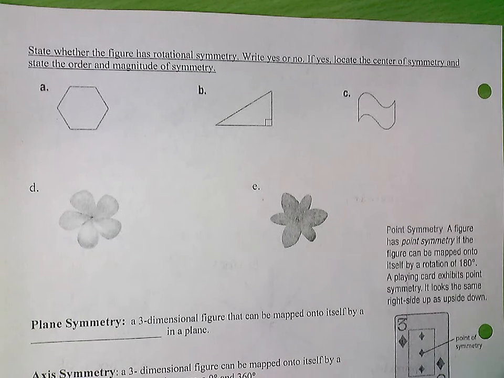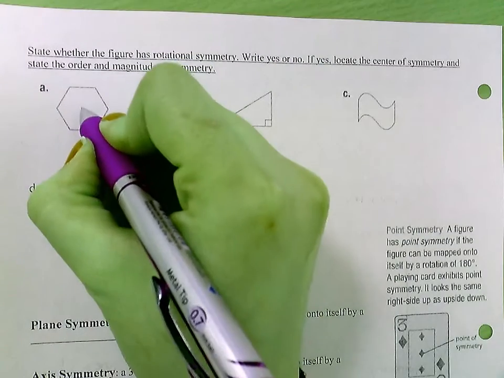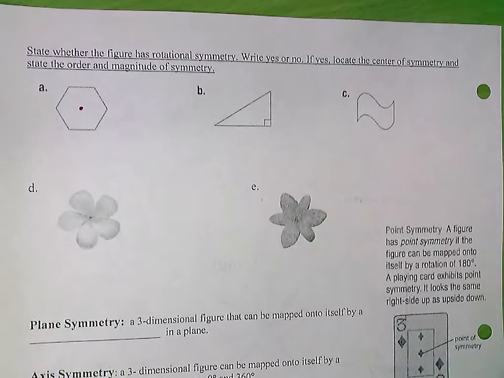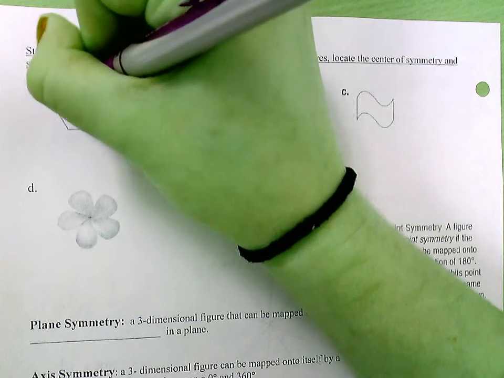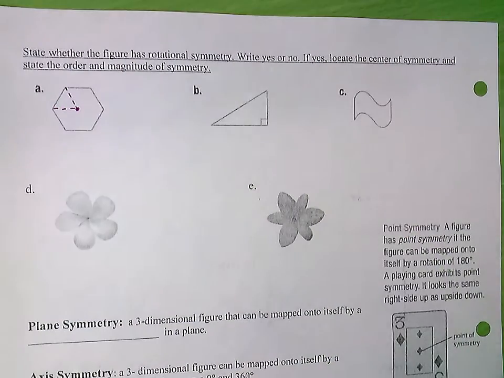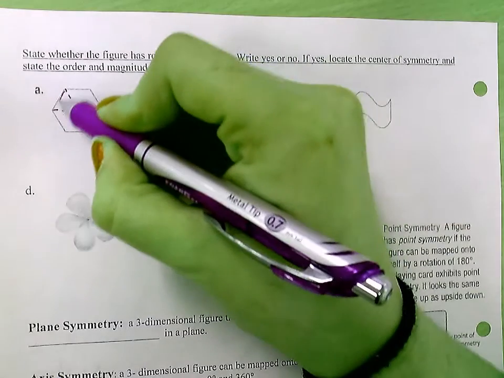So in letter A, we do have rotational symmetry. The center is in the center of your figure. I could cut out this slice right here and rotate it around that center to get that entire figure. How I would go about doing this, I would take 360 degrees, that's all the way around, and I would divide by how many sides it has, because each side is this segment right here.